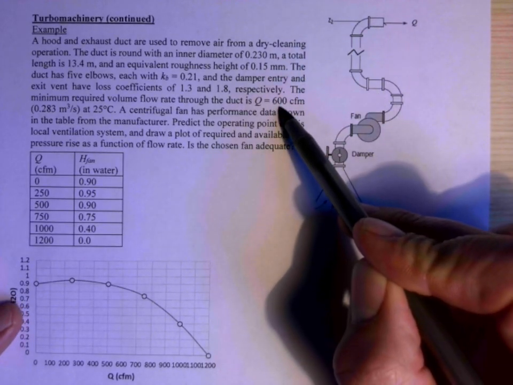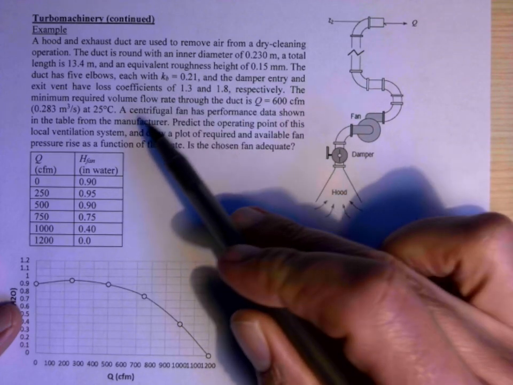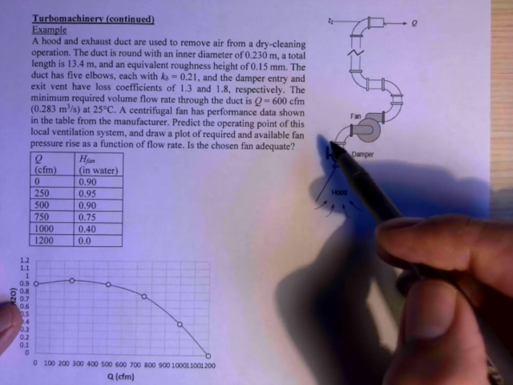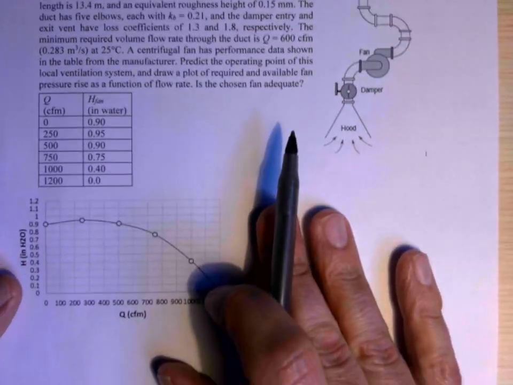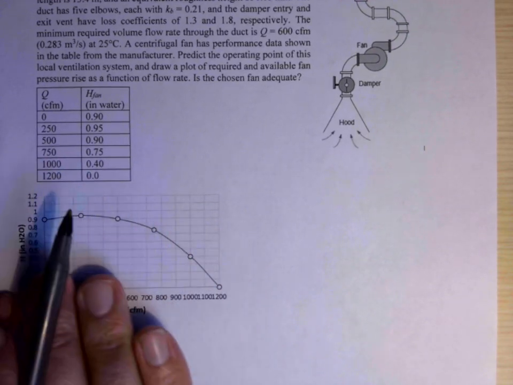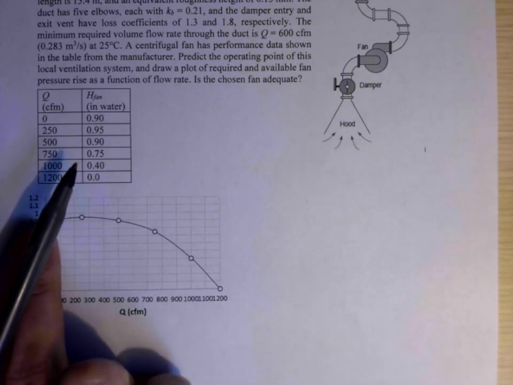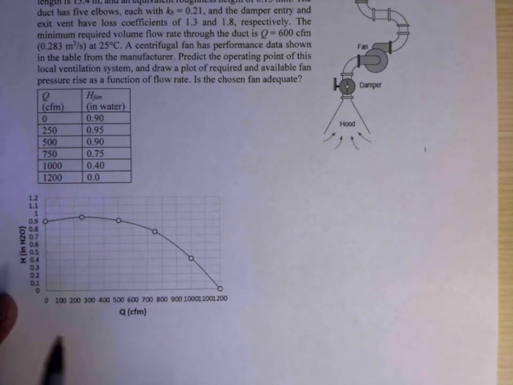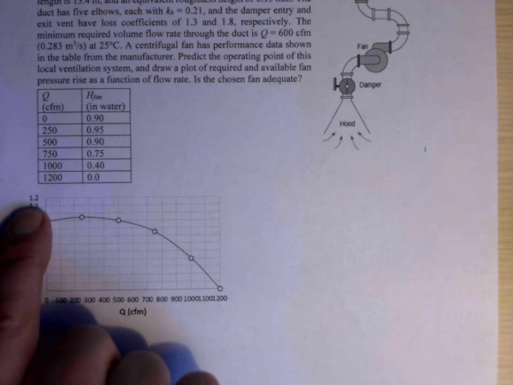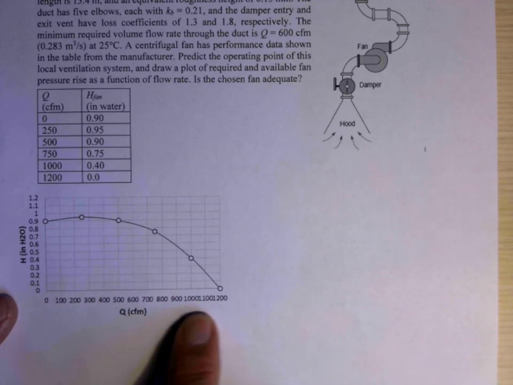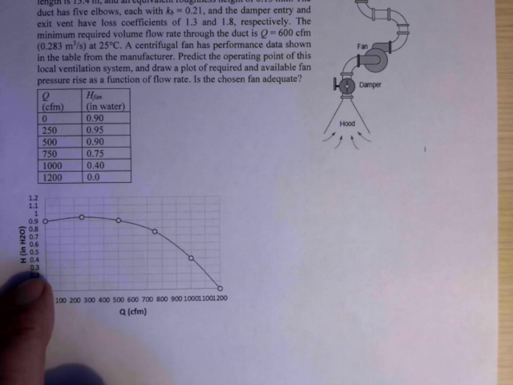And we're supposed to get 600 CFM. That's required for this particular system, and we're supposed to see, is that going to work given this information about the fan. The fan curve, like a pump curve, is going to tell us how much head a fan can give us at different flow rates. Here we've got the flow rates in cubic feet per minute, or CFMs, and then we've got the head here, and it's given in inches of water.